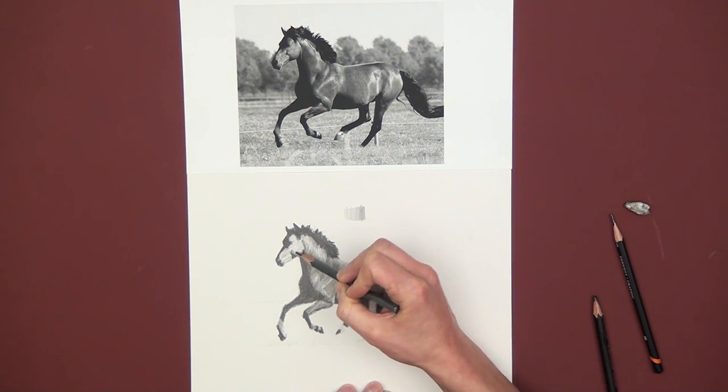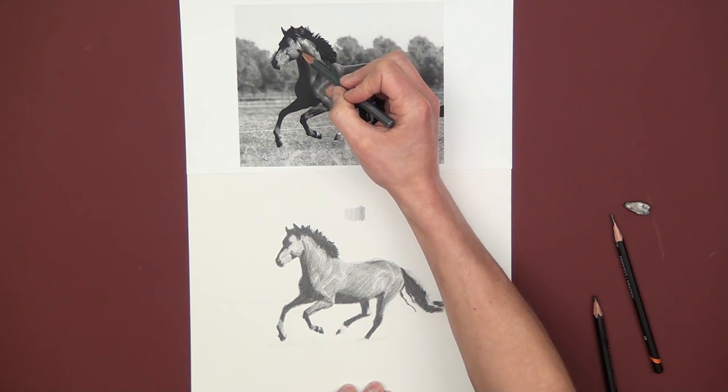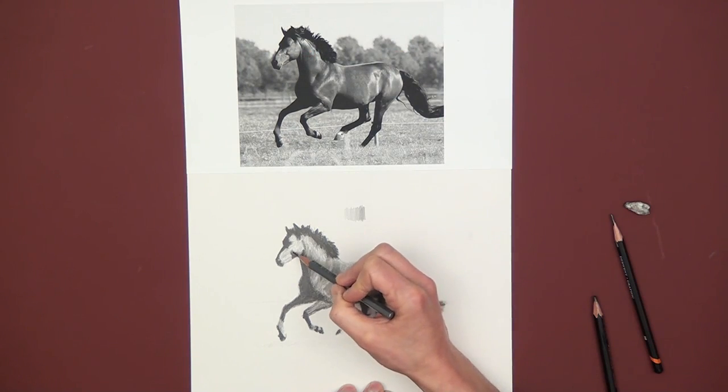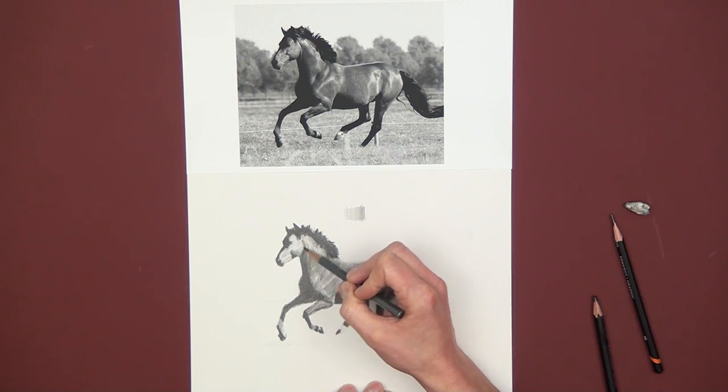Soften that area around there. If you imagine this area of the horse's face is a little bit like a sphere, so it gradually goes from a lighter value through to a darker value. It doesn't suddenly jump from a light value to a dark value. There's a bit of a subtle gradation there.